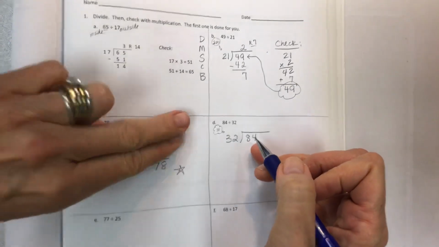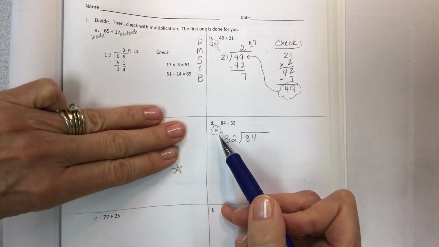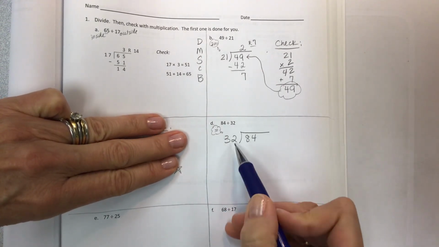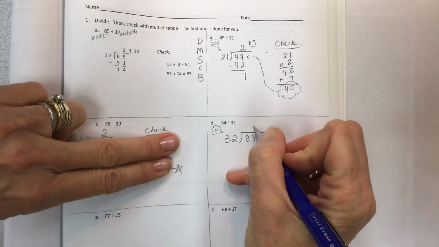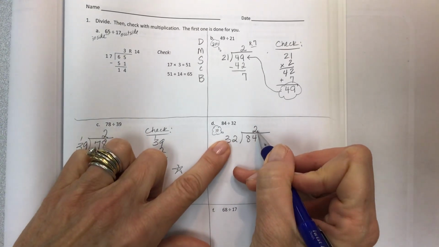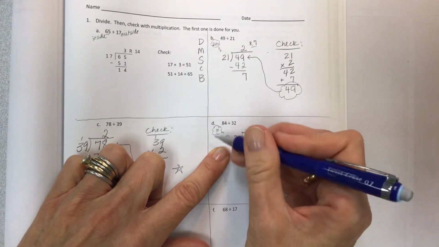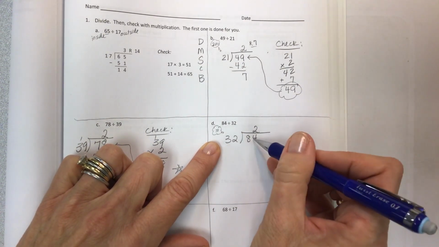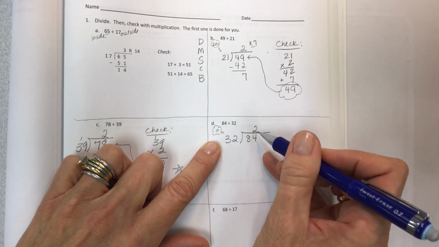Now, 30, 60, 90. Okay, if I had 3 30s, that would give me 90. That would be a little too high. And I have more than that. So I'm going to pull back my 3, and I'm going to think about 2 30s. Now go ahead and multiply. That was the divide part. In the division family, that's what all those previous lessons have taught you to do, is to think about how to put your number in the quotient for the first one.